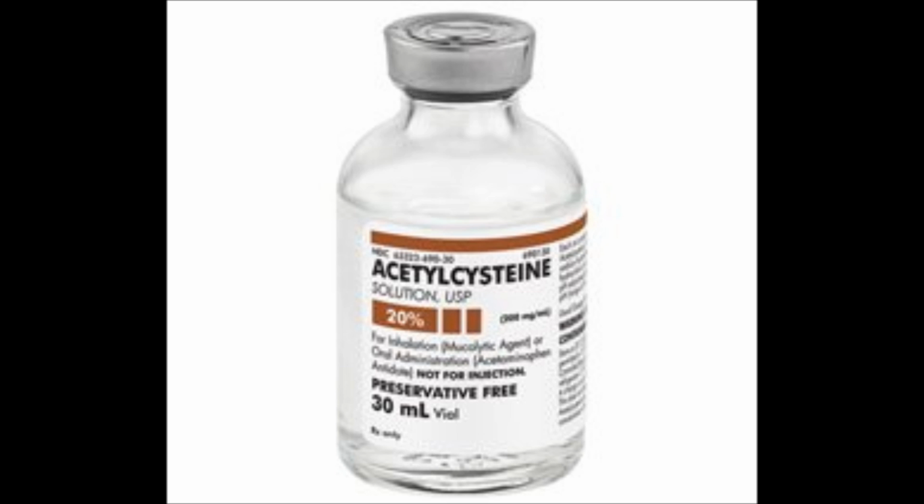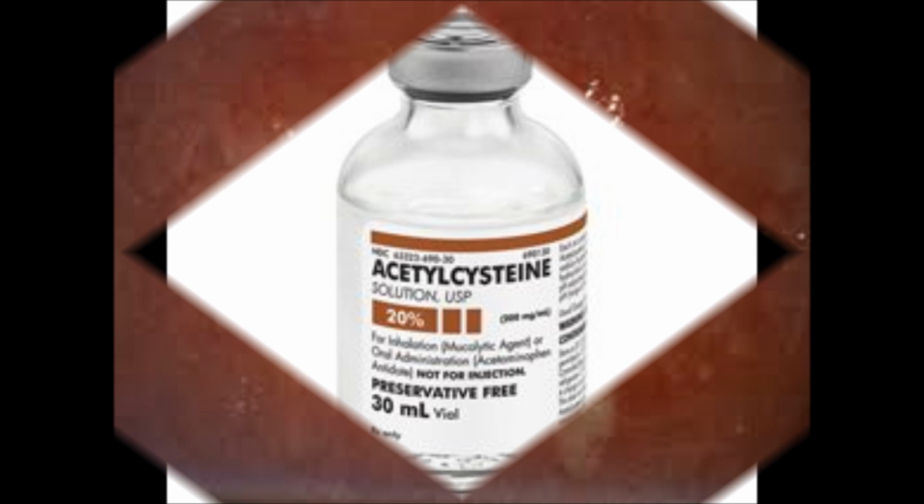The concentration of it is 10 to 20% weight per volume, so that would be grams per 100 milliliters of volume. The standard dose is 4 mL of the 10% weight per volume or 2 mL of the 20% weight per volume solution, with 2 milliliters of water or normal saline after. The indication for it is thick retained mucoid or mucopurulent secretions. The contraindication to it is hypersensitivity.